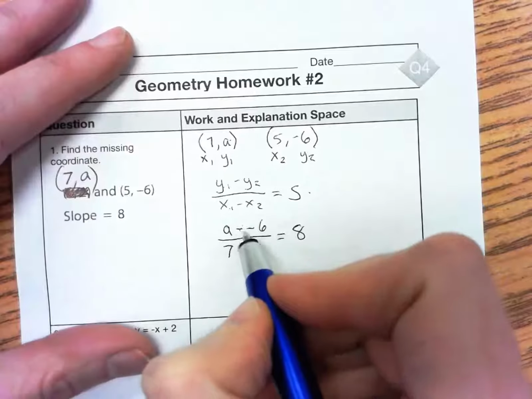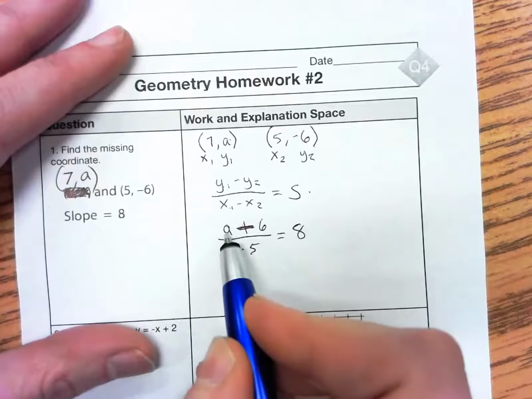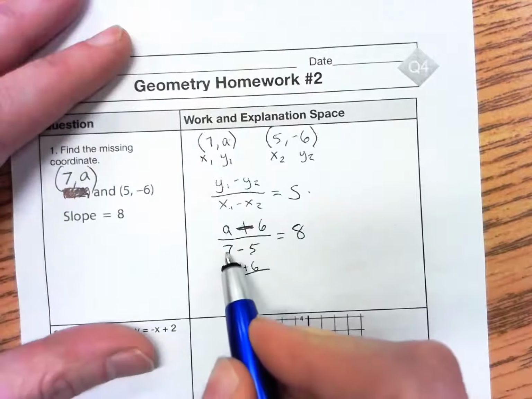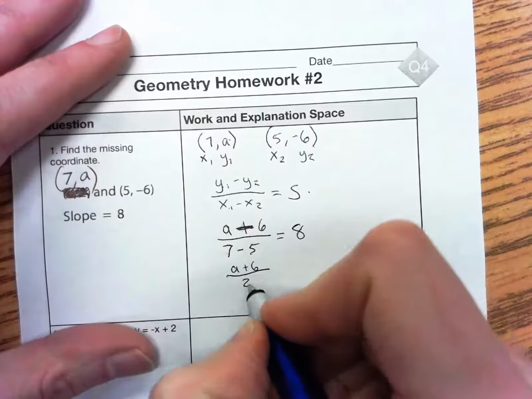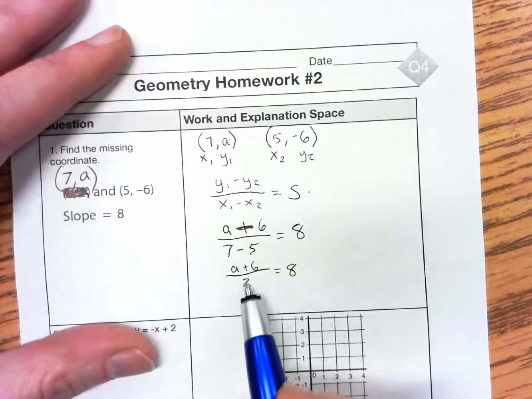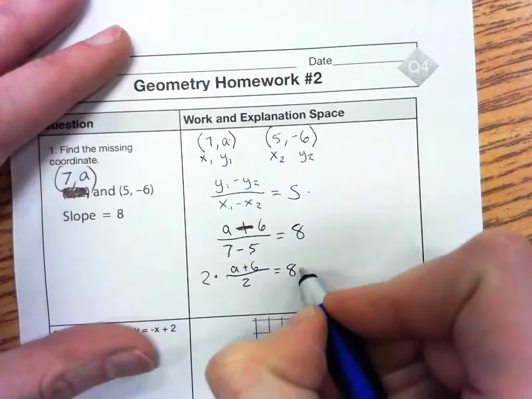So we know that 2 minus signs together turns into a plus. We can't solve that though. 8 plus 6 we don't know, so I'm going to carry down 8 plus 6. We can solve this. 7 minus 5 would be 2, and then equals 8. When we have something that's being divided and we need to undo it, we're going to multiply by 2. So I'm going to do multiply by 2 on both sides.